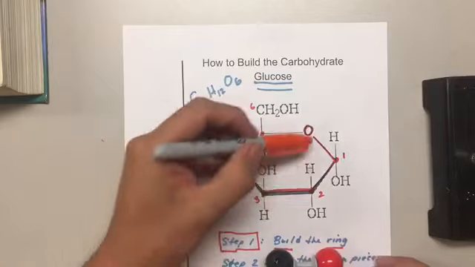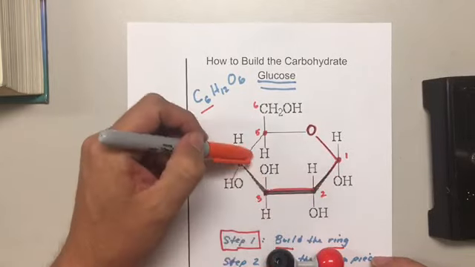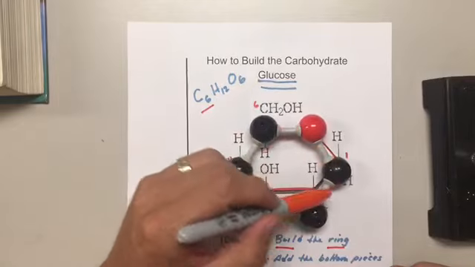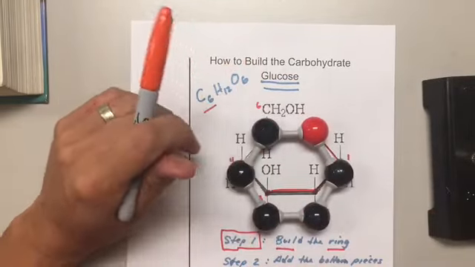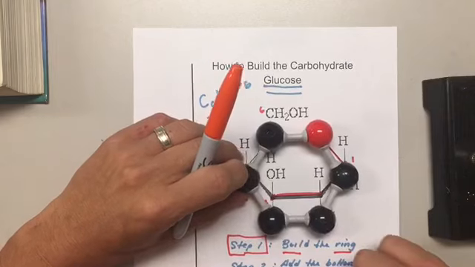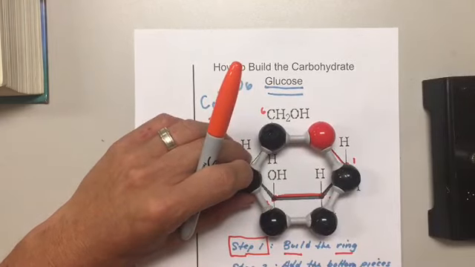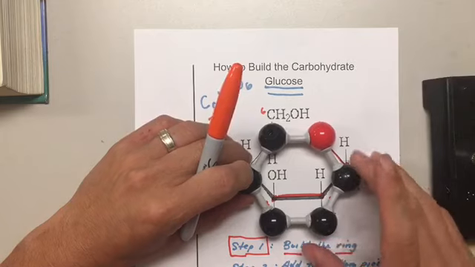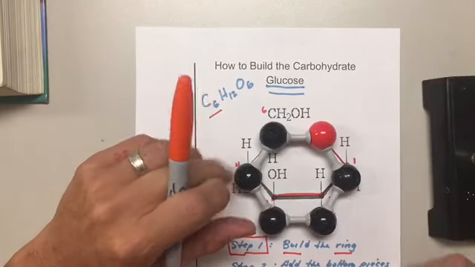In this case, the ring in glucose is a hexagon because it has 6 sides. See, 1, 2, 3, 4, 5, 6, hexagon, right? Different carbohydrates have different ring structures, and glucose happens to have a hexagon. Some carbohydrates have pentagons as rings, like the ones found in DNA and RNA.